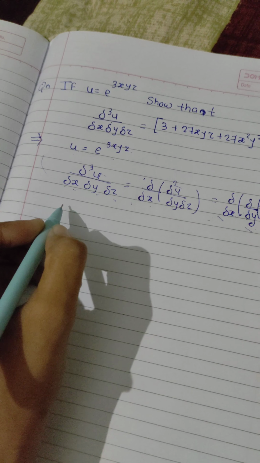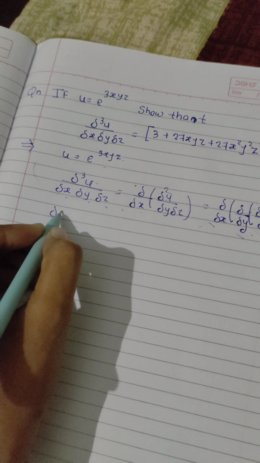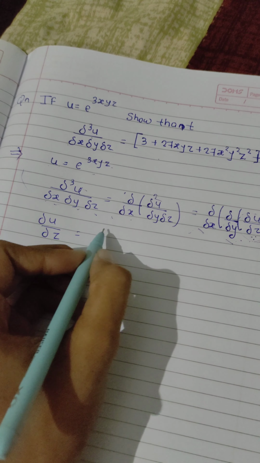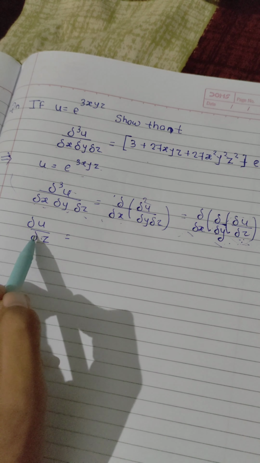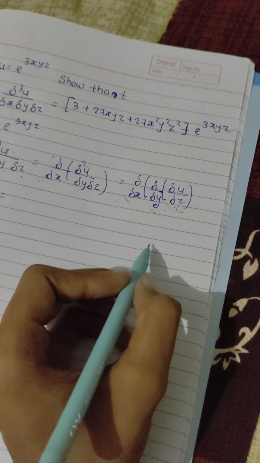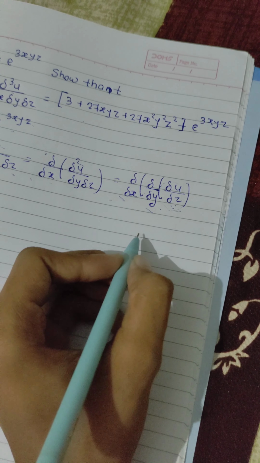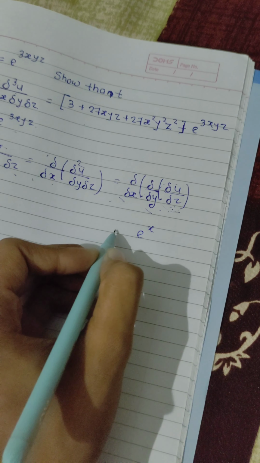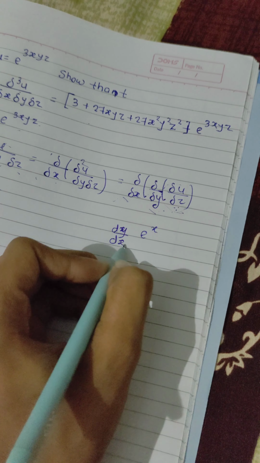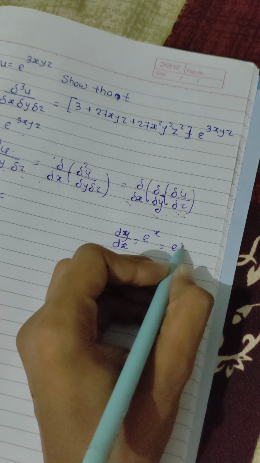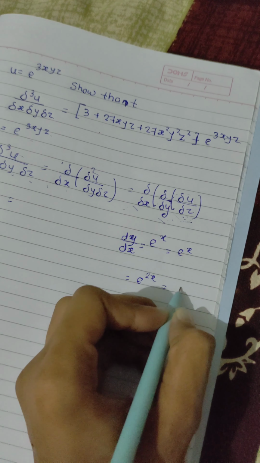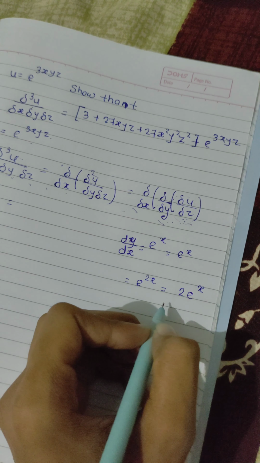As we know, when we differentiate e^x with respect to x, we write e^x, and when we differentiate e^(2x), we write 2 times e^(2x).